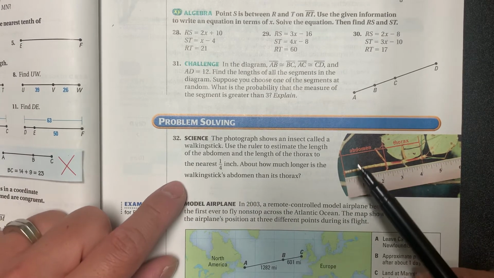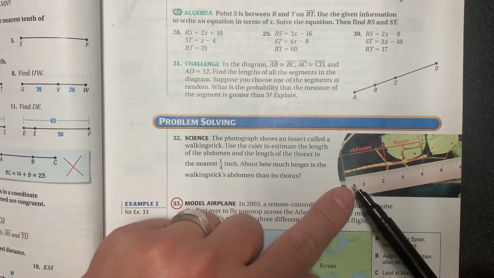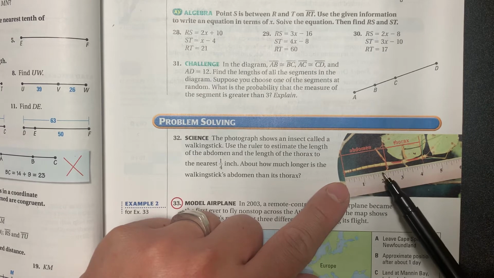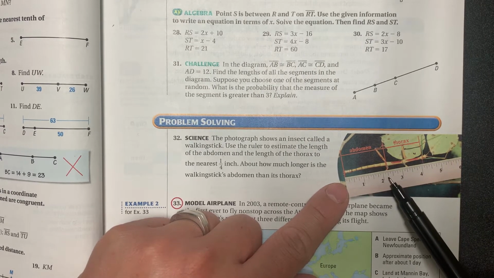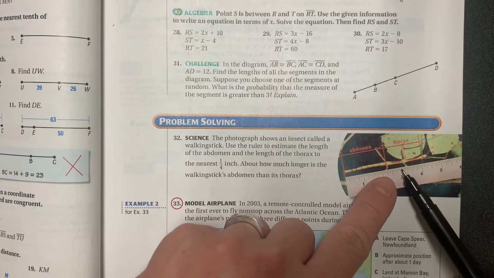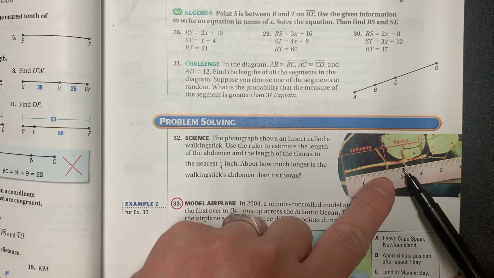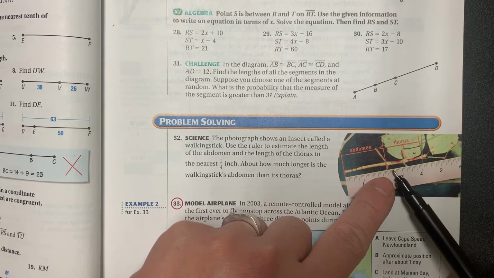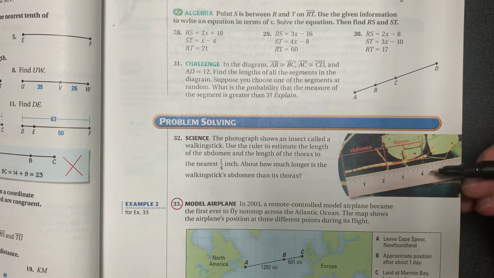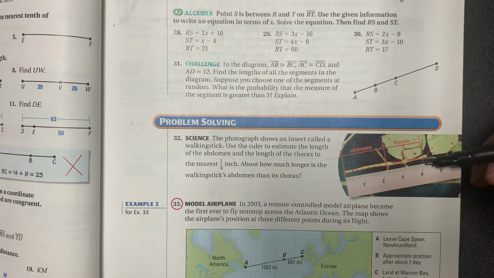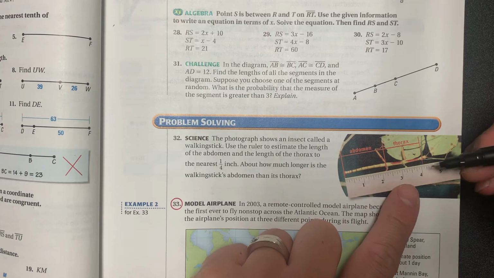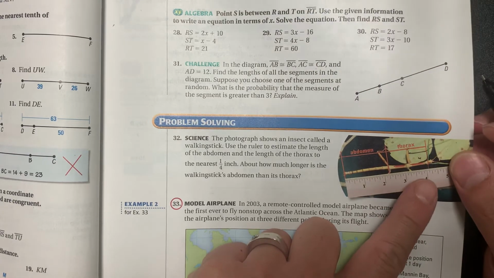All right, if we eyeball it here to the nearest quarter inch, we would say the abdomen is about 1, 2, and then it looks like 2.5, so this would be 2 1/4. And then the thorax would be, whoa, okay, so let's see. 3/4 plus 1. Oh, this is a bad example. I don't feel like doing this. Okay, so 4 and whatever this is, 1, 2, 3, 4, 5, 6, 7, 8. So it's 8 parts. So 1 out of 8, I think. 1 out of 16.